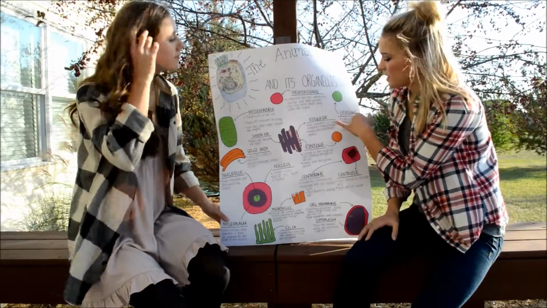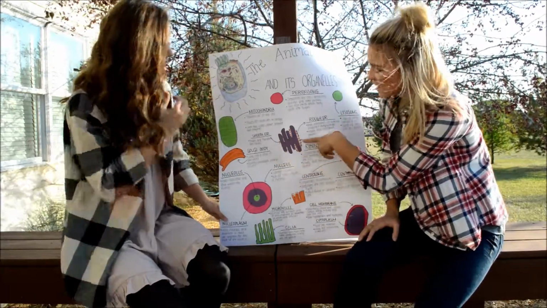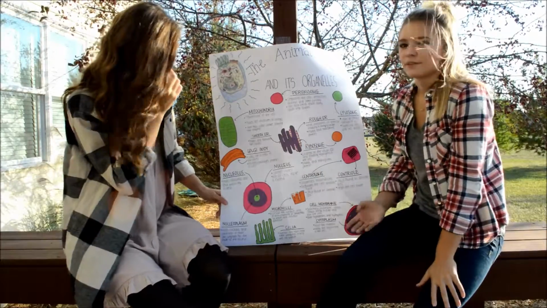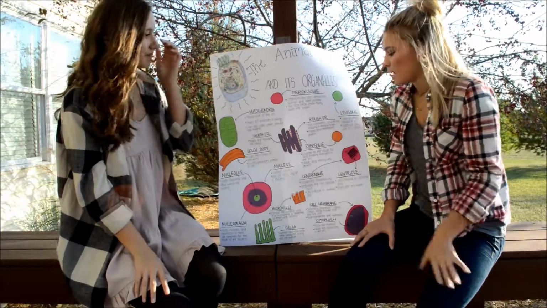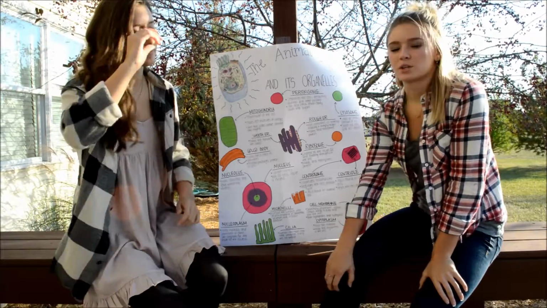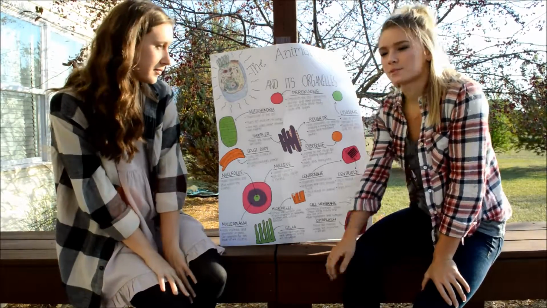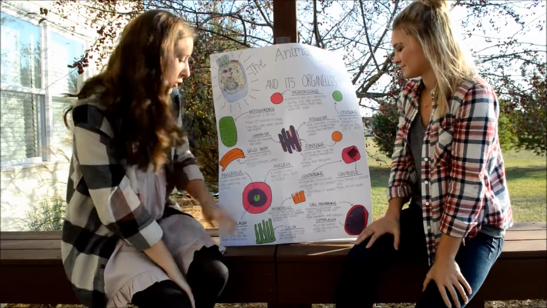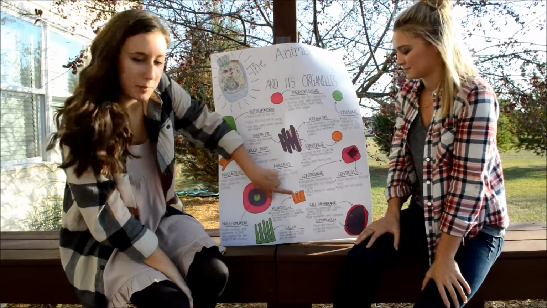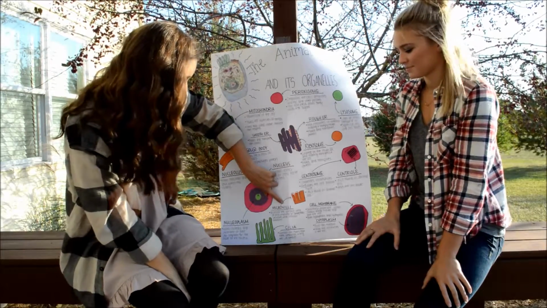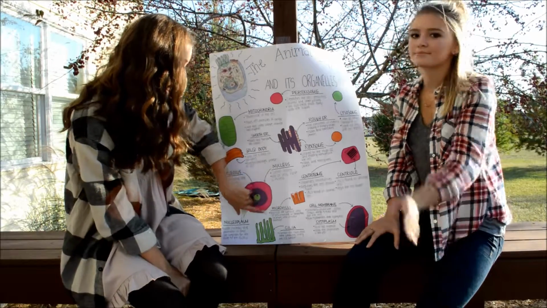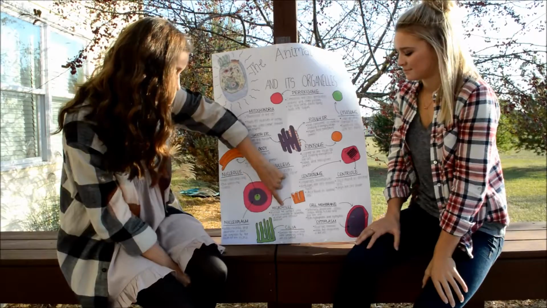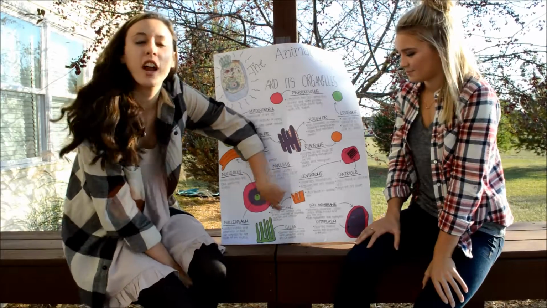Next is the rough ER, which is just on the other side of the smooth ER, and the only difference is it has ribosomes on it, which makes it look bumpy or rough, and it makes and transports the proteins from the ribosomes. Next we have the microvilli, so that's this item right here. It increases the surface area of cells, and it's involved in absorption, secretion, and cellular adhesion.